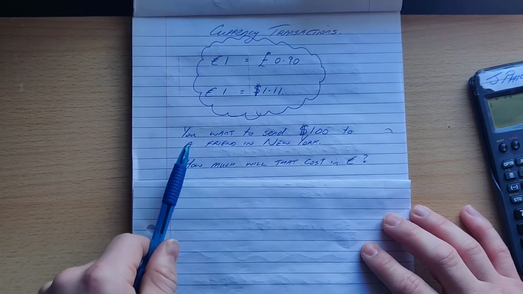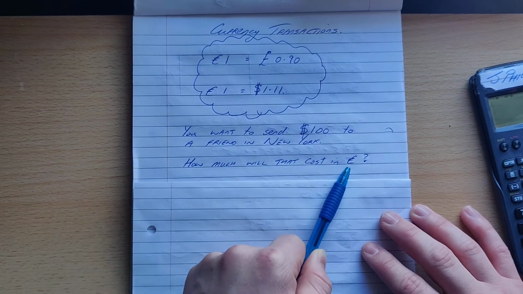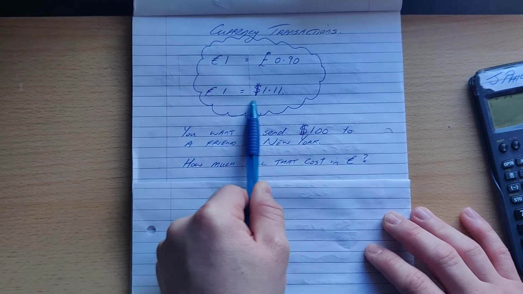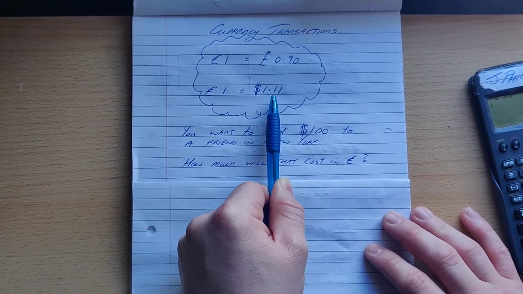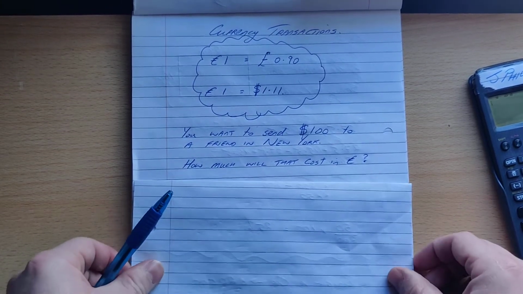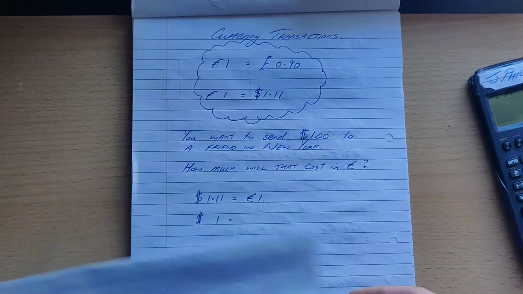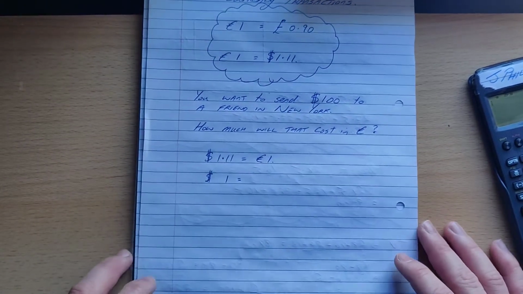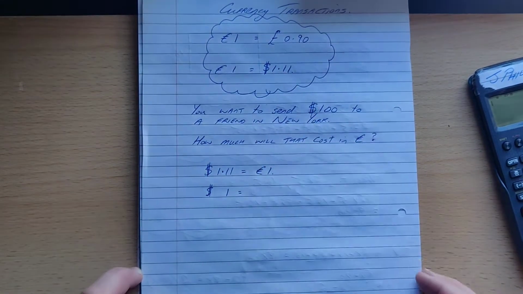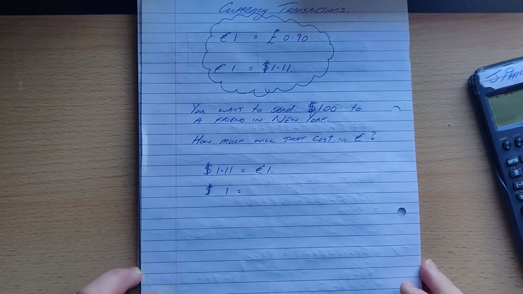So you want to send $100 to a friend who's in New York. How much will that cost in euros? So what we need to try and do, using this conversion rate, is convert $100 into euros to see how much that would cost. Now, as I've said before in the fractions videos, you need to work out what 1% is first. Now up here I have €1 equals dollars, but because I want to find what the euros are, the euro goes on the right hand side, which makes it a bit easier.